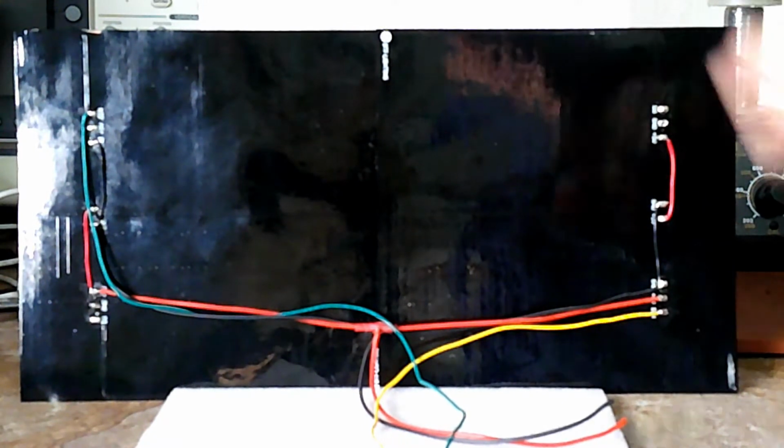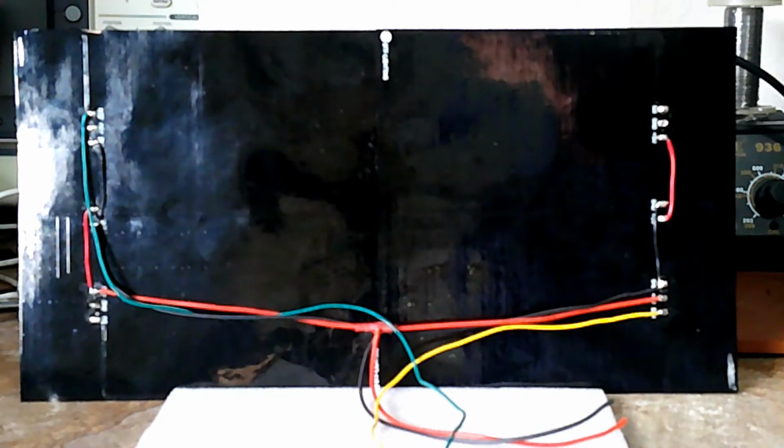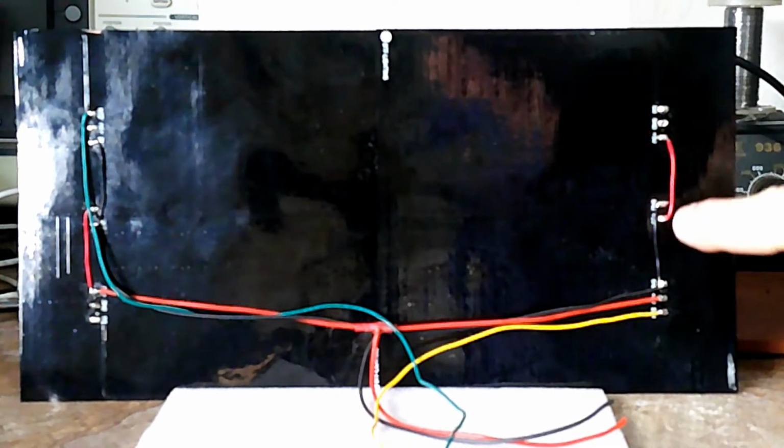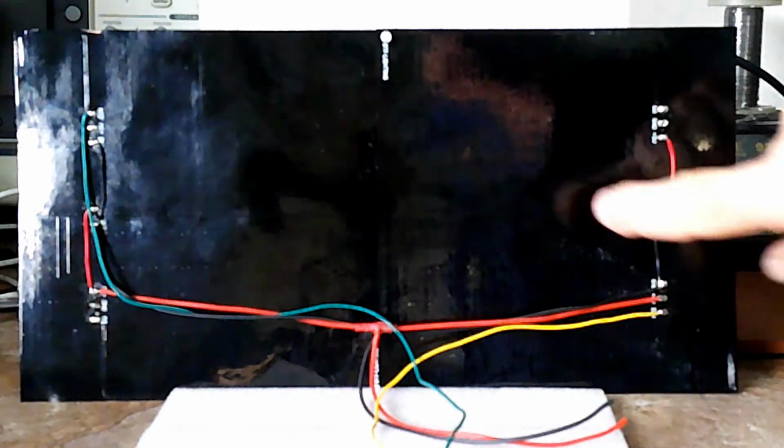But there is a fair amount of current that these panels draw. They can draw up to about 5 amps, so they're extremely power hungry. So you have to be careful about the power distribution. I tied together this wire here for the 5 volts, and there's a wire there for the ground.